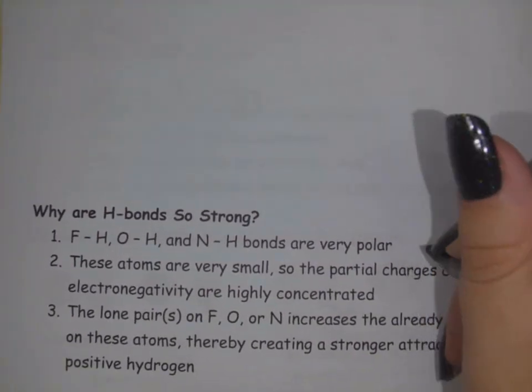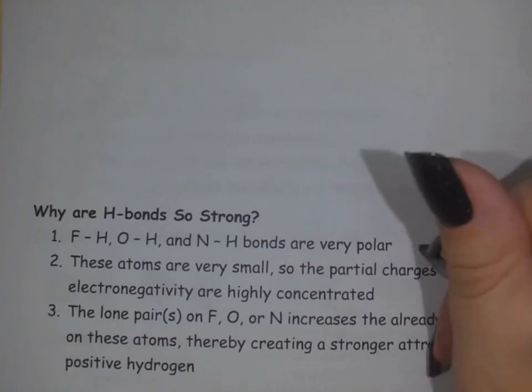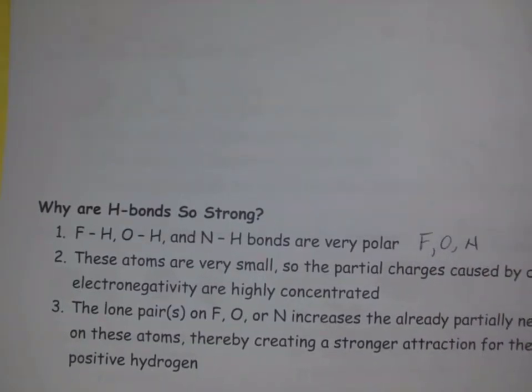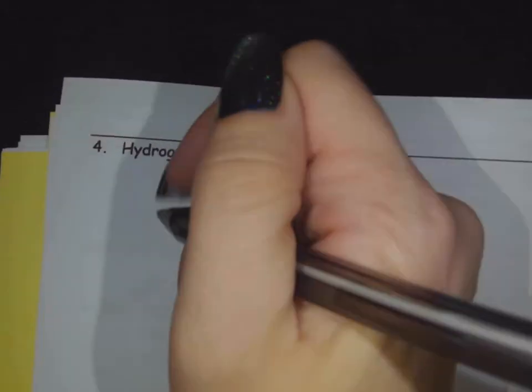So, like fluorine, oxygen, nitrogen. If one of those atoms is bonded to a hydrogen, okay, so here's an example, NH3.